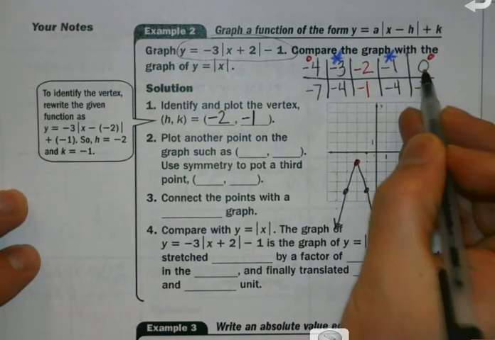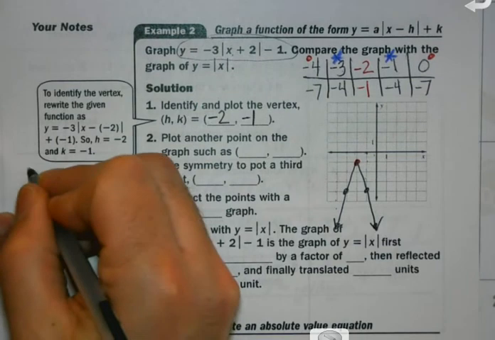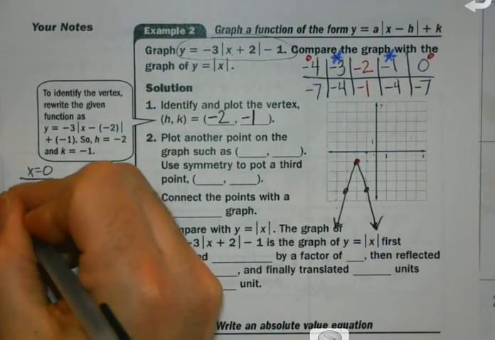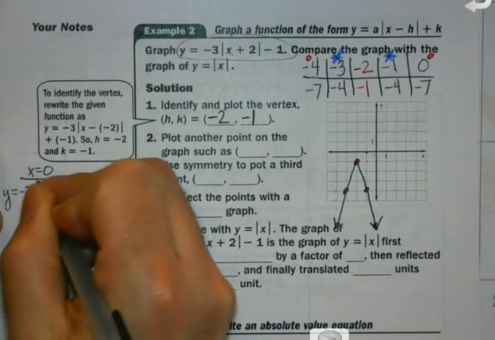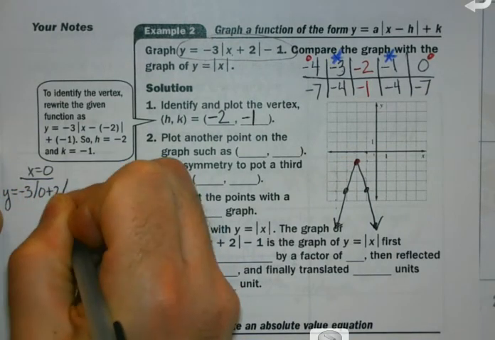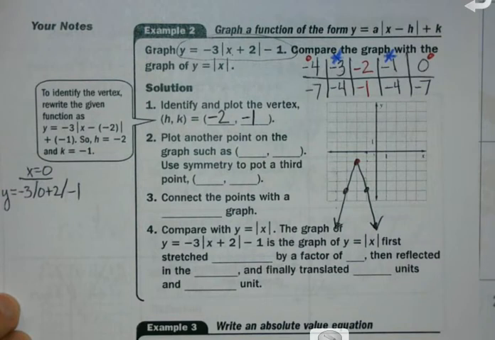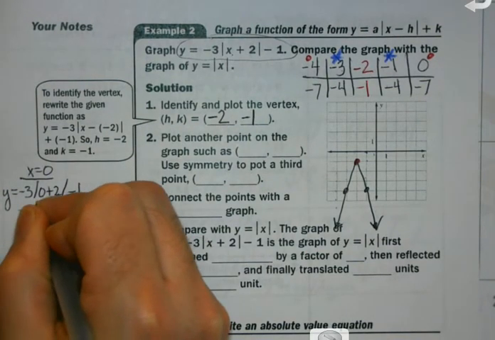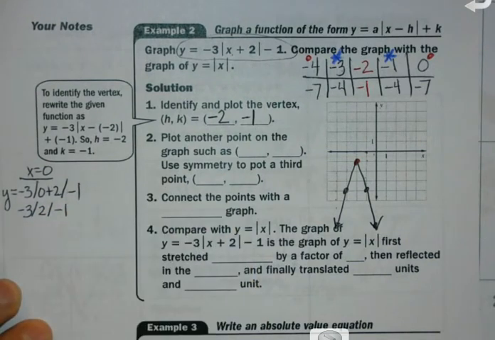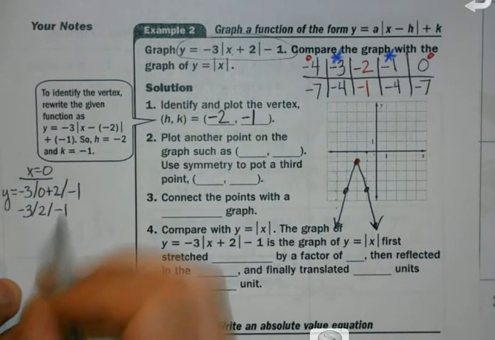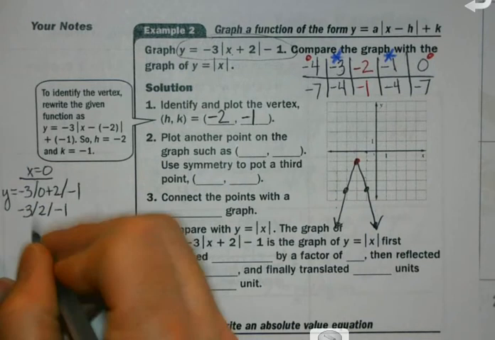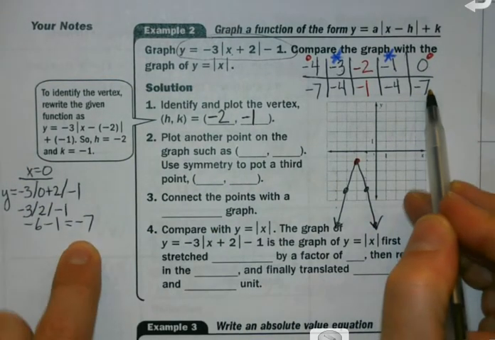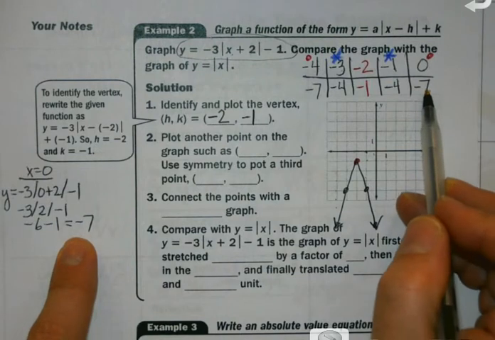I'd say, okay, I'm going to plug in 0 to this equation. So if I plug in x equals 0, I'd have y equals negative 3, the absolute value of 0 plus 2, minus 1. And I go, okay, well 0 plus 2 is 2. So I have negative 3 times positive 2 minus 1. And that'd come out positive 2, so 2 times negative 3 is negative 6, minus 1 is negative 7. Same answer I got when I did it on the calculator, but I did it manually.